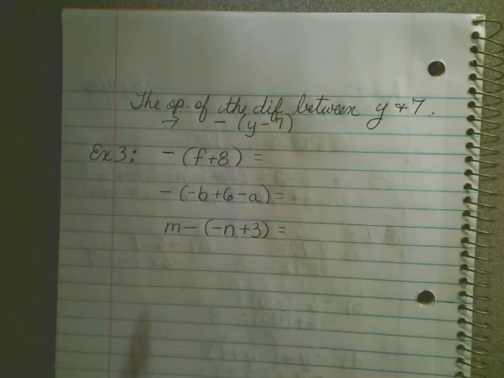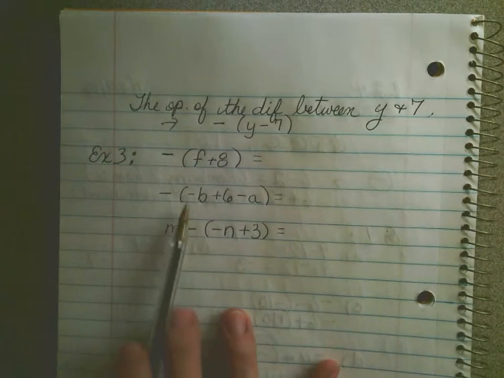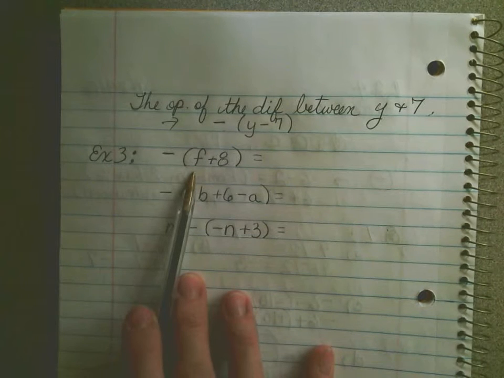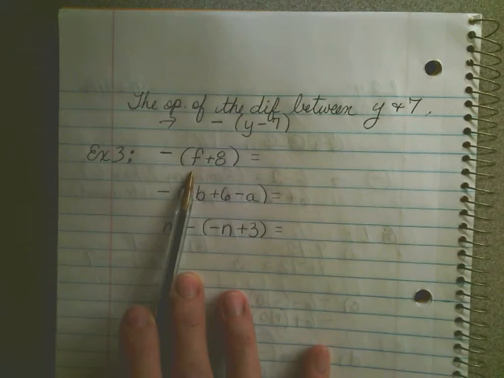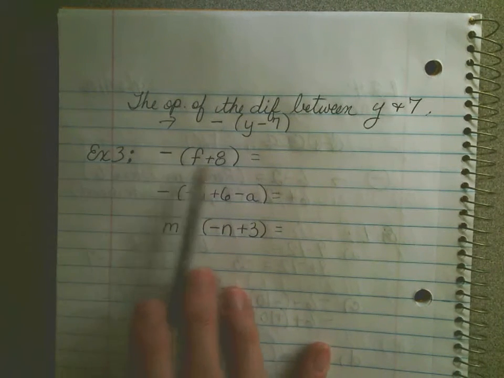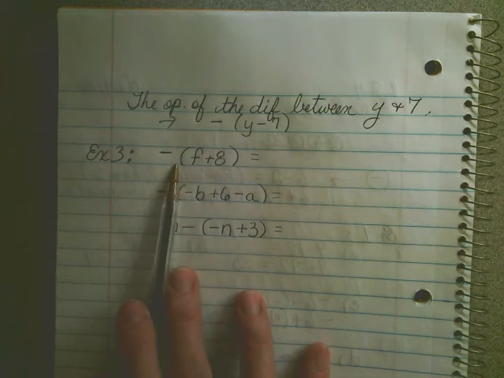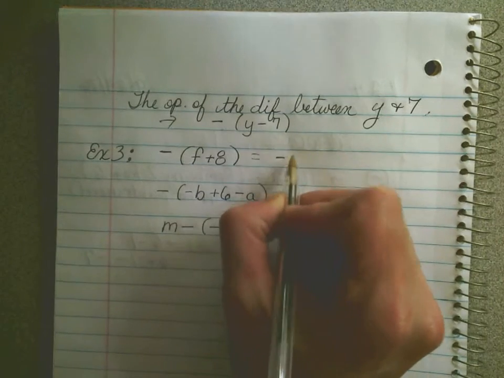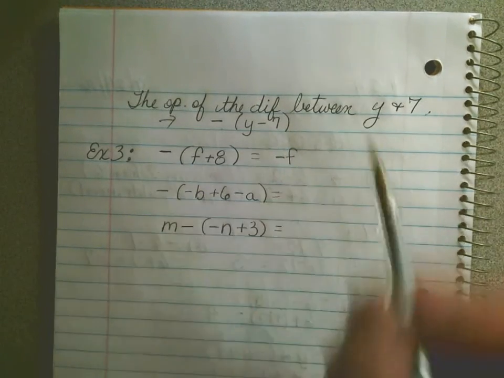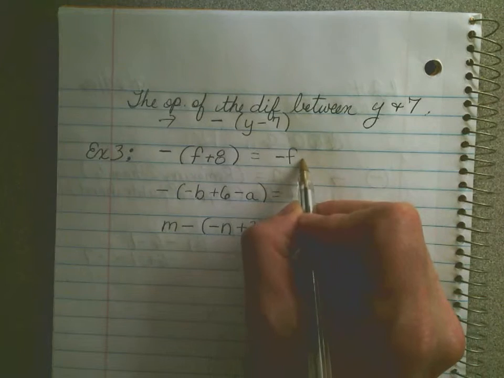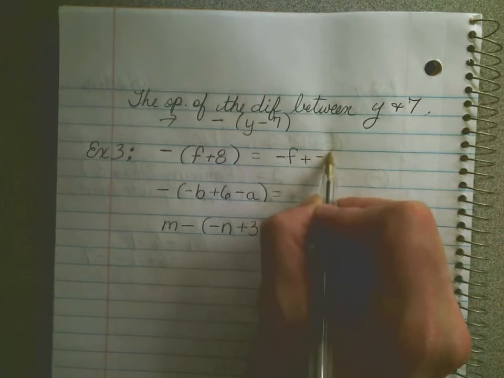If you use the term the opposite when those negatives precede something, sometimes it helps. The opposite of f plus 8, well, the f is positive, right? So it becomes a negative f. Negative f plus negative 8 is right.